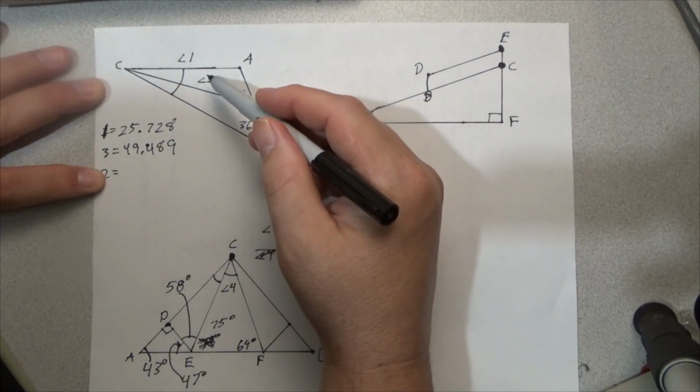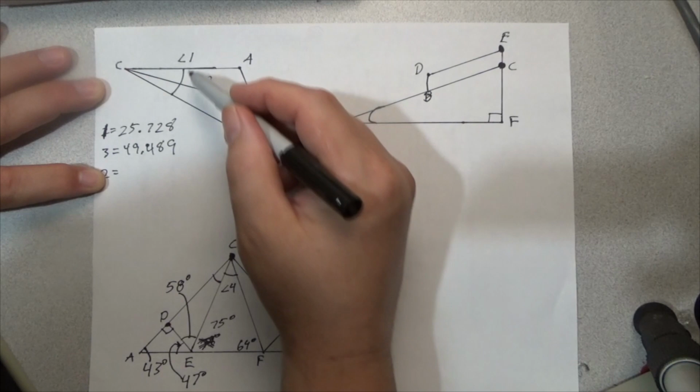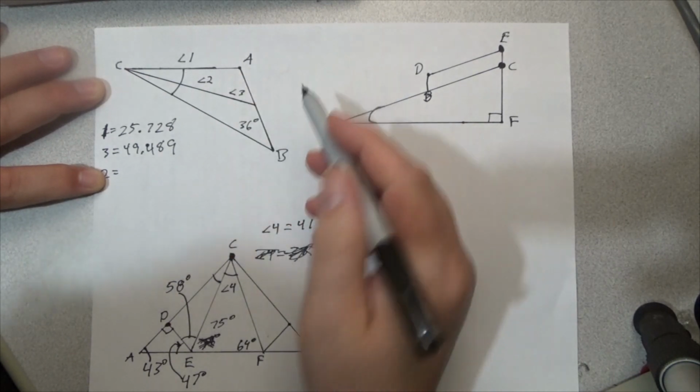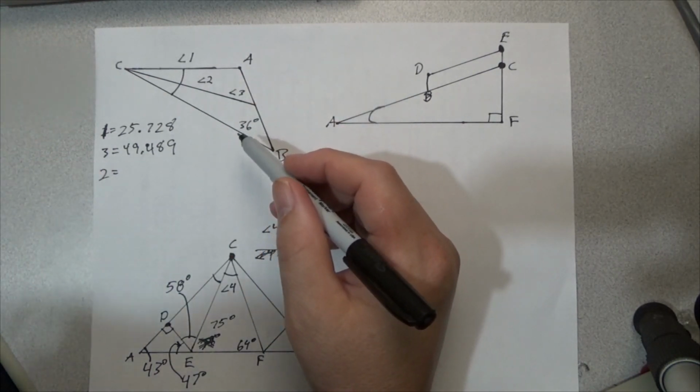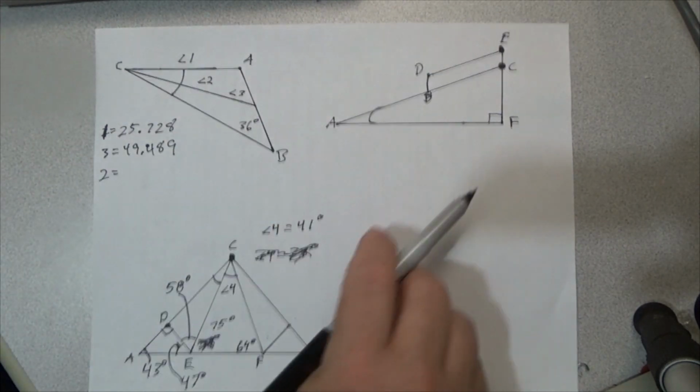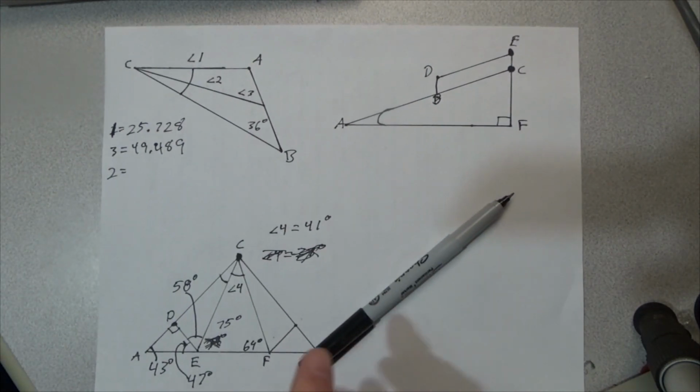So they give us angle 1, so this angle right here. So what I'm going to do is take angle 1 and angle B, and subtract them from 180 to find out what angle A is.